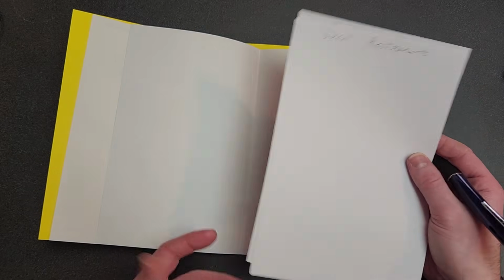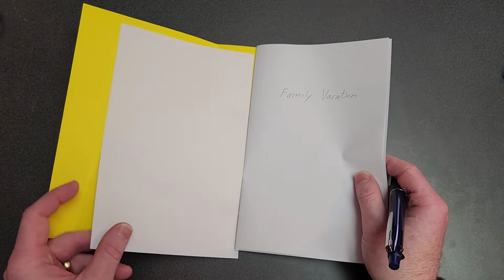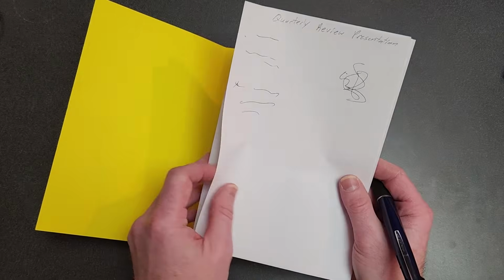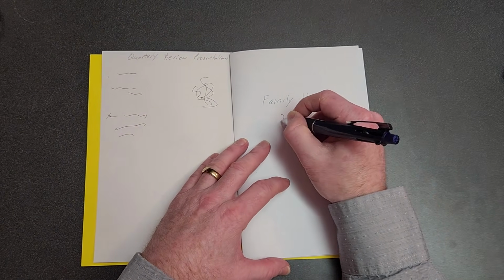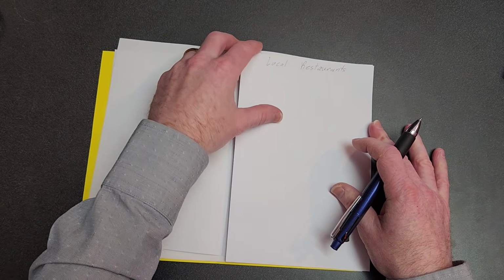Here, this is a great place to collect all that data, woohoo, and then when it's done, I can put it away. Maybe it's an annual vacation. And so what happens is, I plan it for this year, but afterwards, what am I going to do?